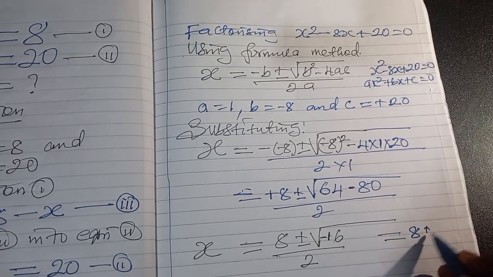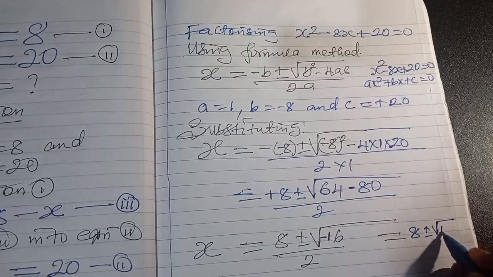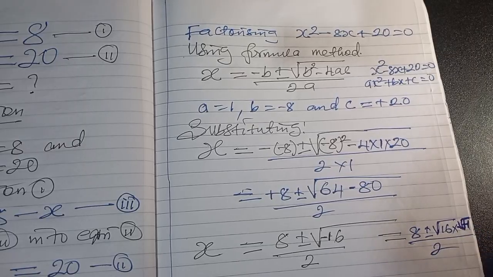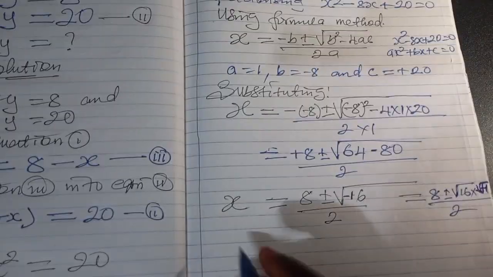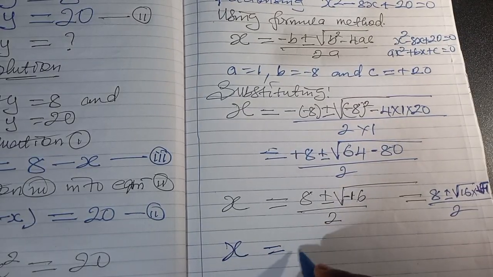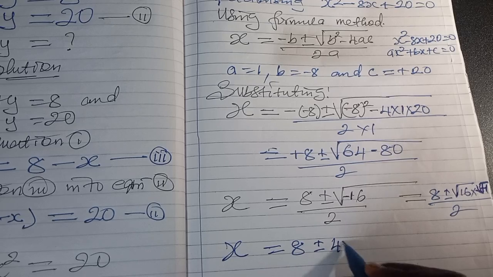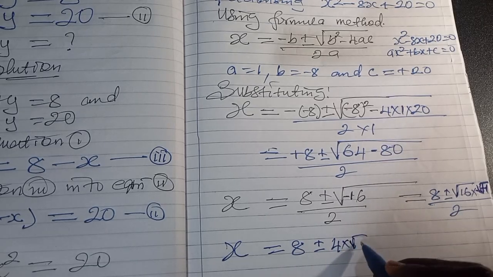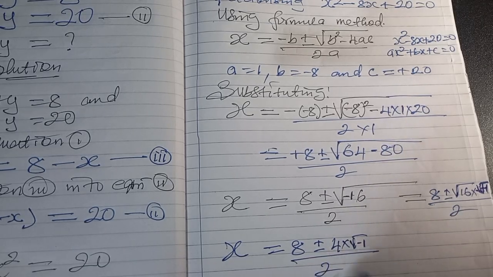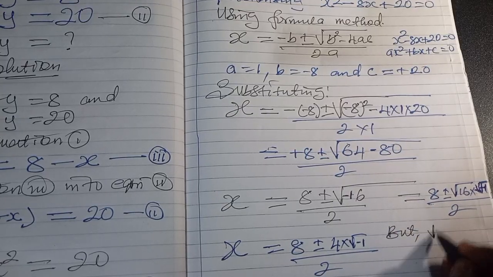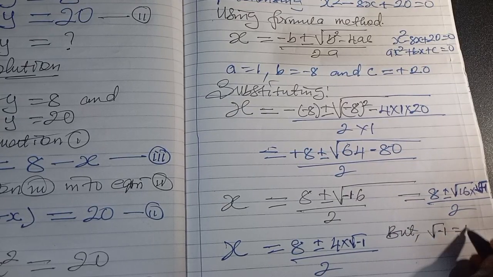This can now give us 8 plus or minus root 16 multiplied by root minus 1, all divided by 2. Okay, so that x is equal to 8 plus or minus the square root of 16, which is 4, then multiplied by root minus 1, all divided by 2. Now remember, root minus 1 is the same as i.